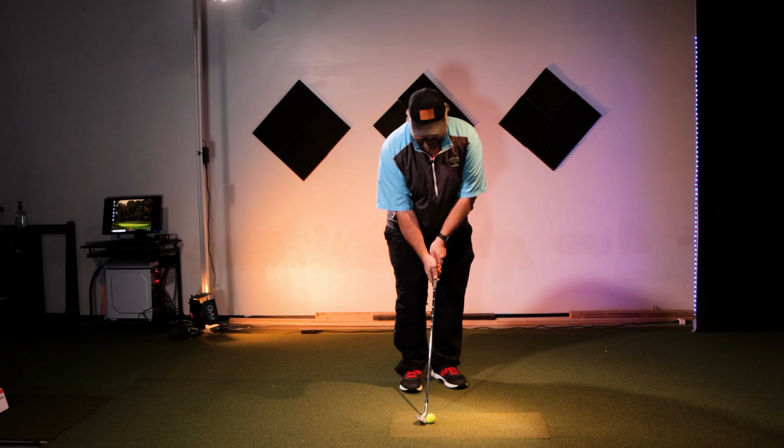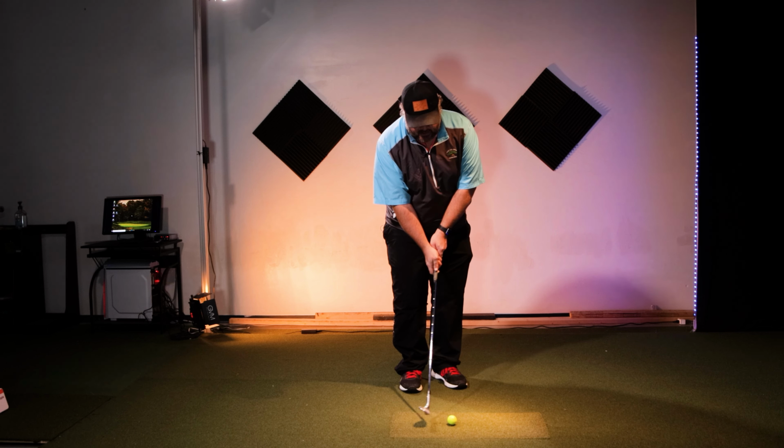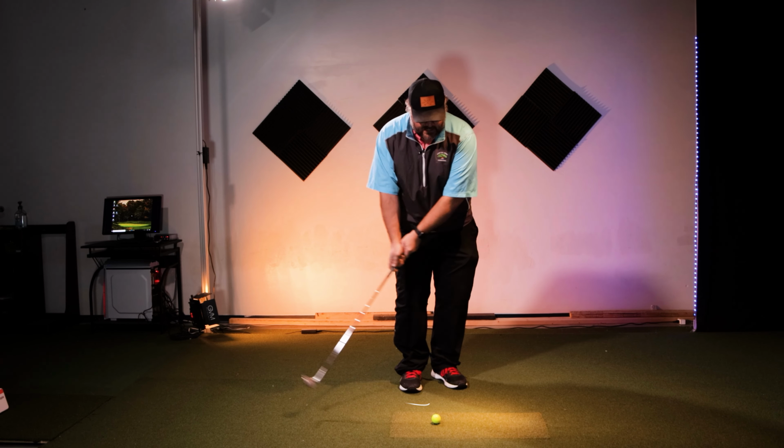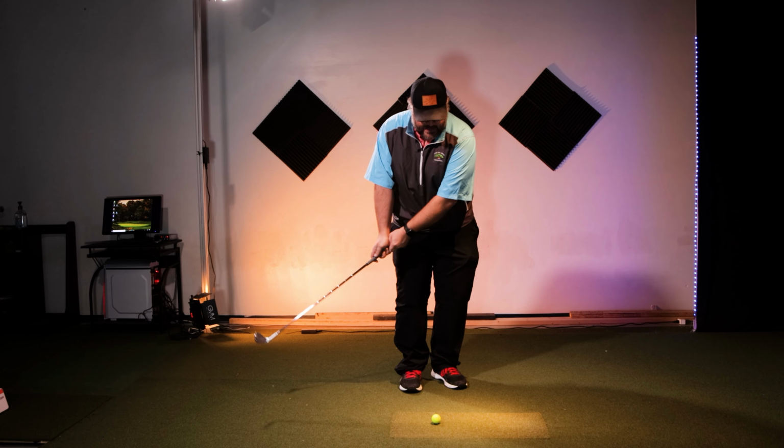The other thing is that when we make this small stroke, by the time we hit the ball our hands kind of lead, and that creates this little downward motion. That's why I typically see an angle of attack of about -11, -12.